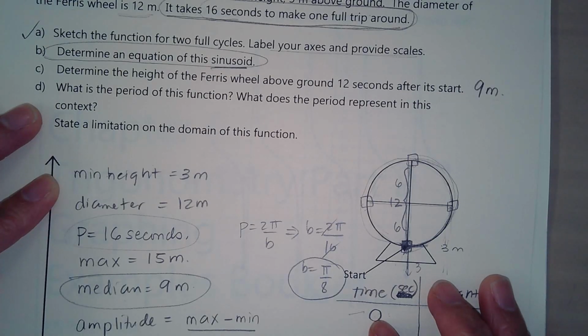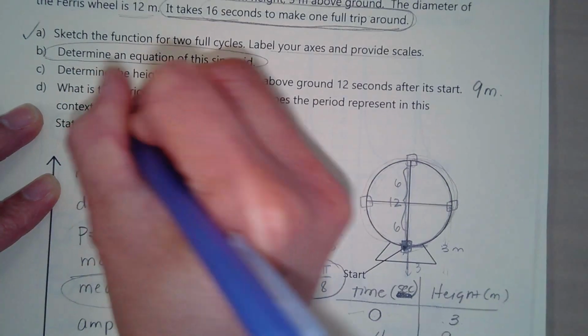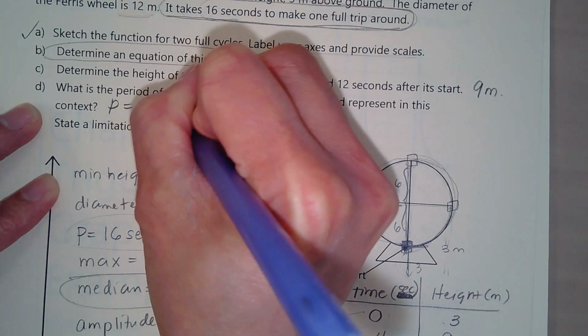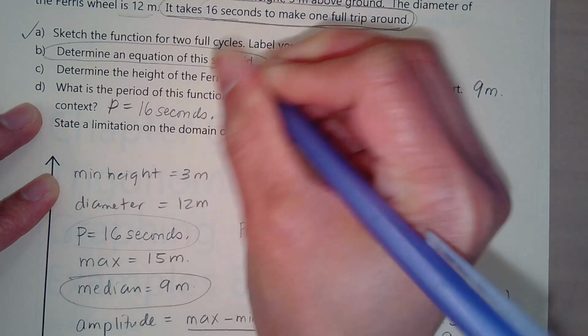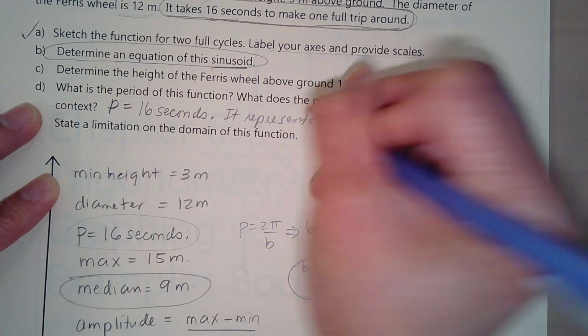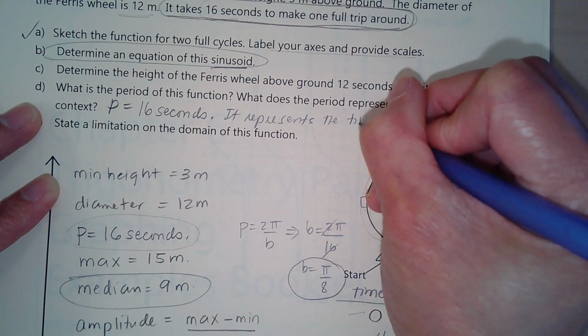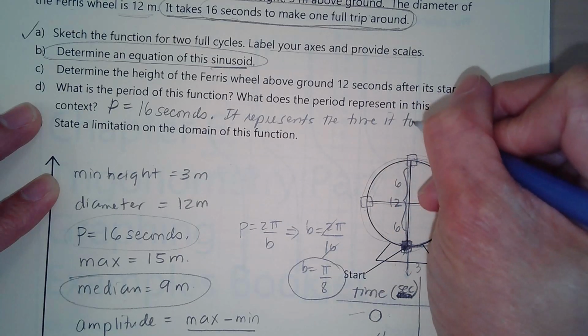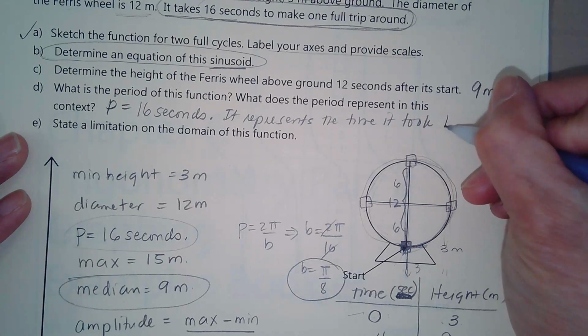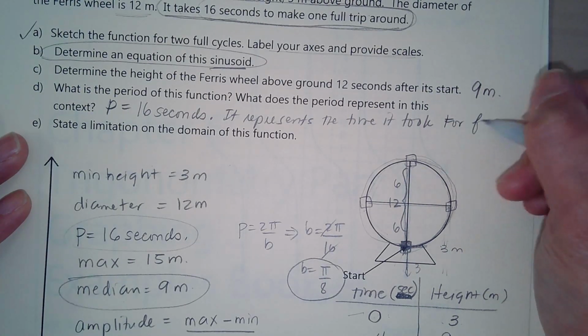What is the period of this function and what does a period represent? So the period is equal to 16 seconds and it represents, yeah, the time it took. Yeah, you have to put the time. So the time it took for a full rotation.